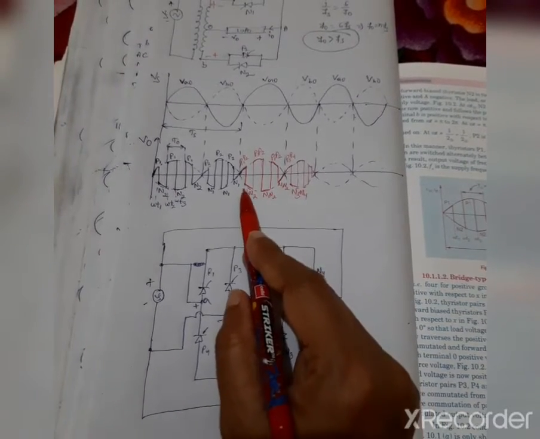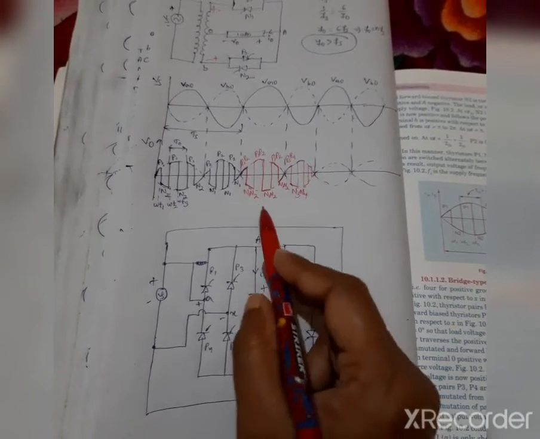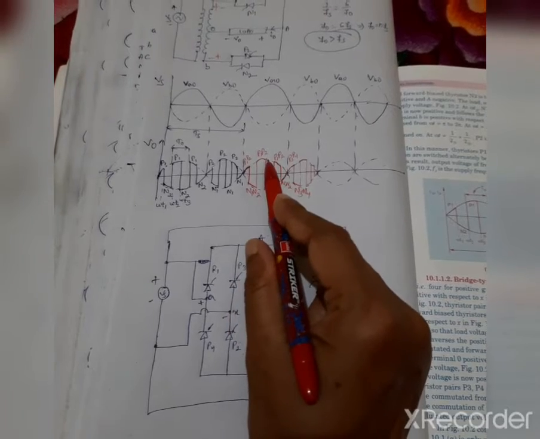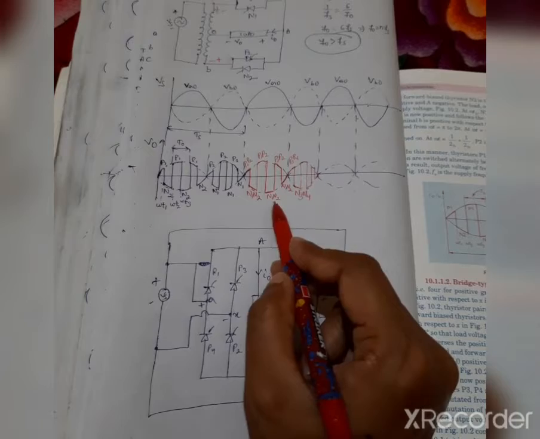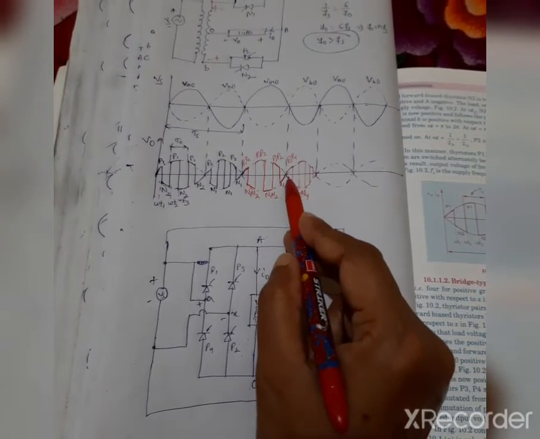So it follows the negative envelope because here the direction is reversed. Then N1 N2 are force commutated and P1 P2 triggered, conducted, then again P1 P2 force commutated and N1 N2 triggered. Like this we got the waveform.